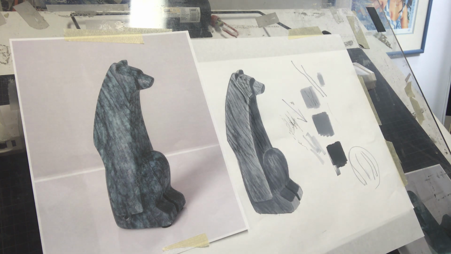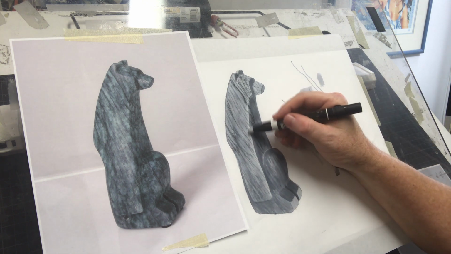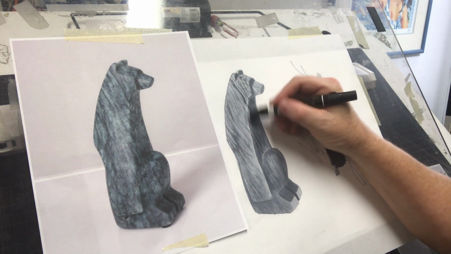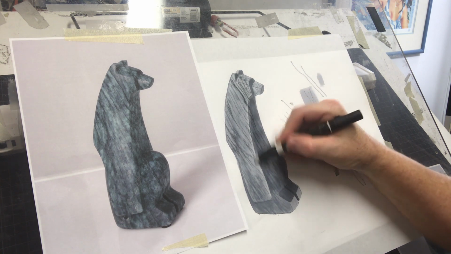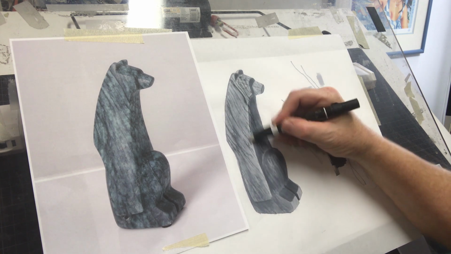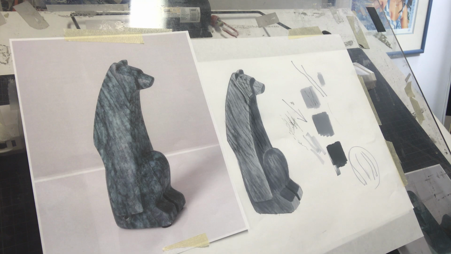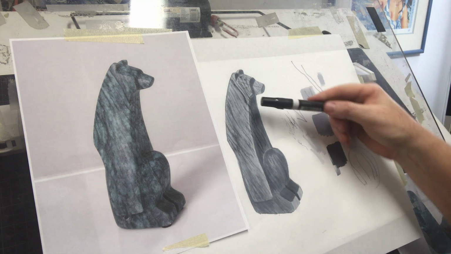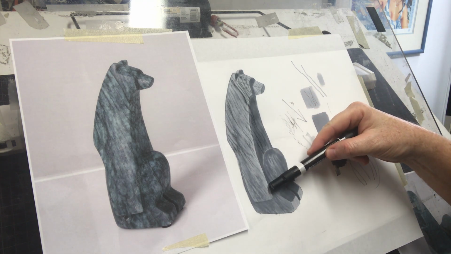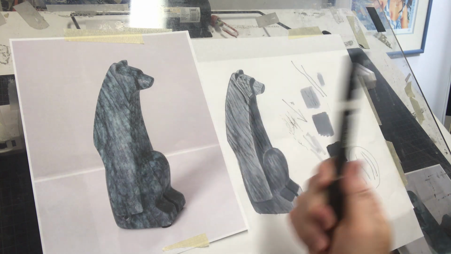Now what I just did there, you can see I brought up my highlight and I'm actually going to blend that in. So, like that. I tend to want to emphasize this a little bit more than in the reference.